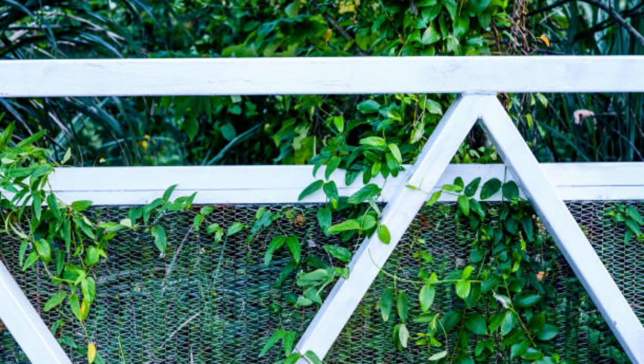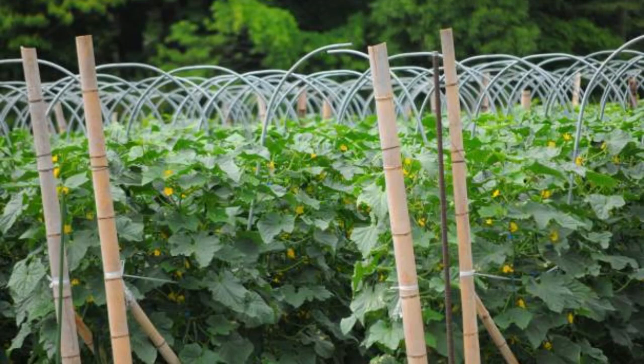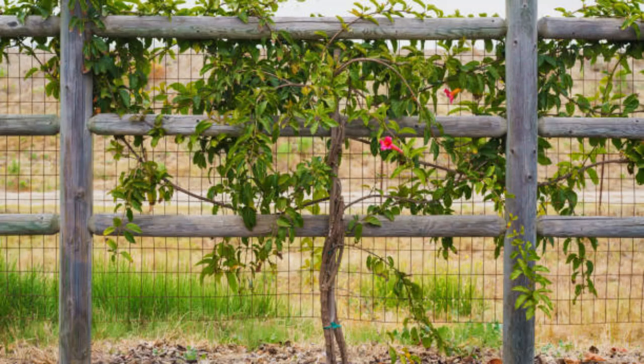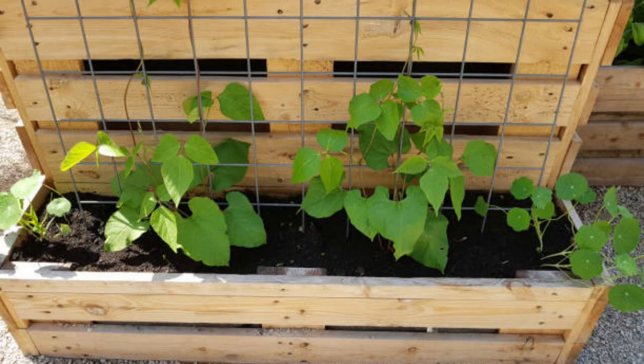Plastic or vinyl. Plastic or vinyl trellises are lightweight, resistant to moisture, and require minimal maintenance. They are often designed to mimic wood or metal, providing a more affordable alternative. These trellises work well for lighter plants, but may lack the sturdiness needed for heavier climbers.